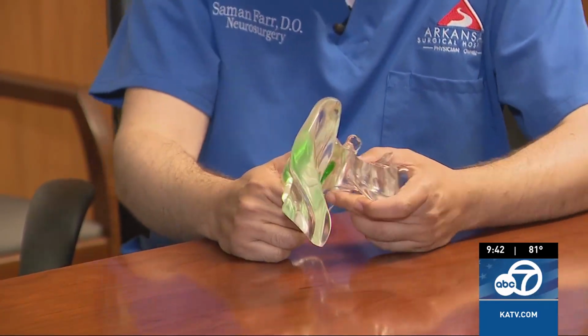The small poke hole sounds like the way to go if you can do it. Right. The innovations in this are just incredible. I know you've seen this evolve since you've been doing this. Yes.